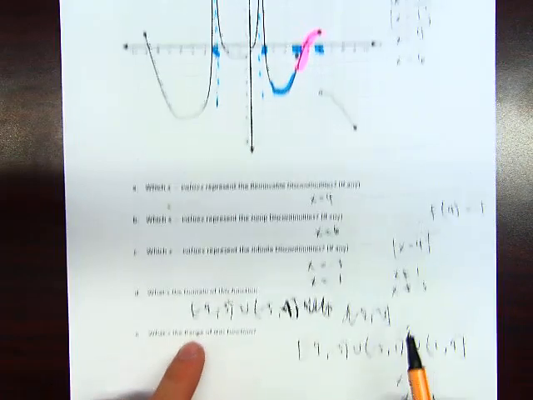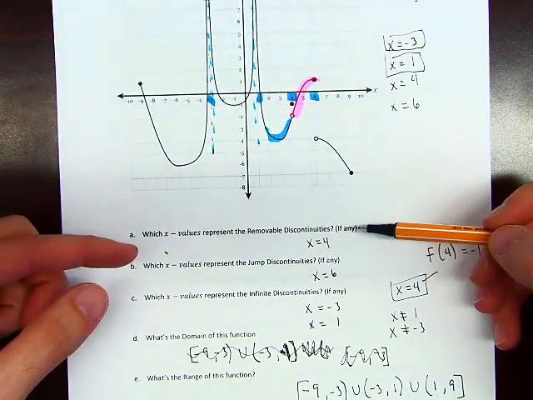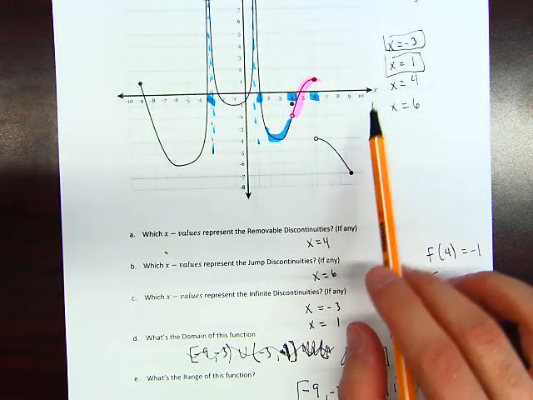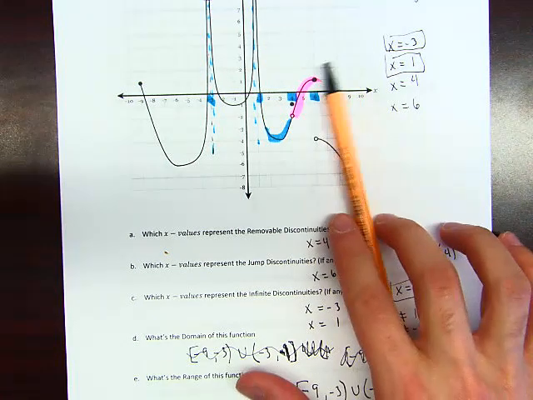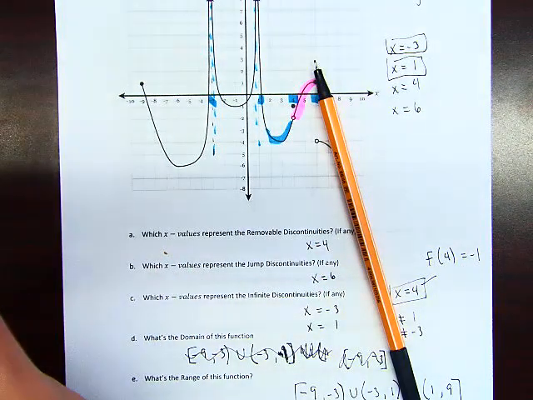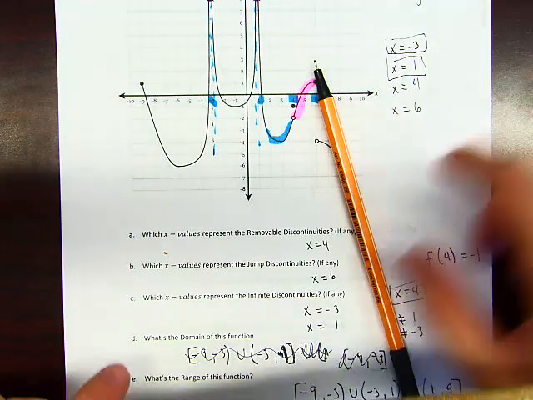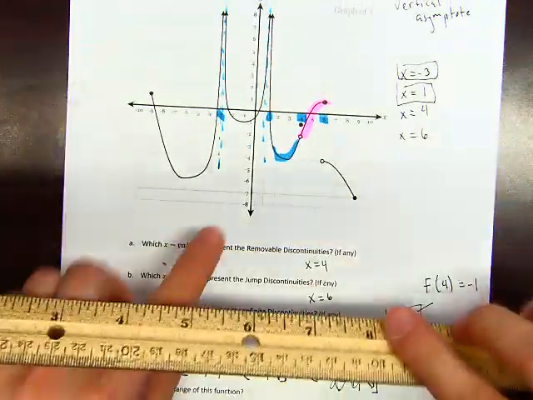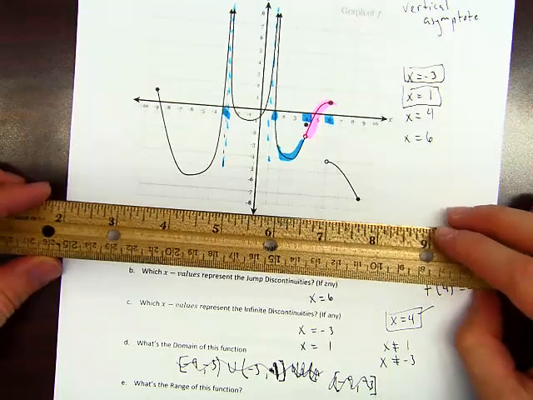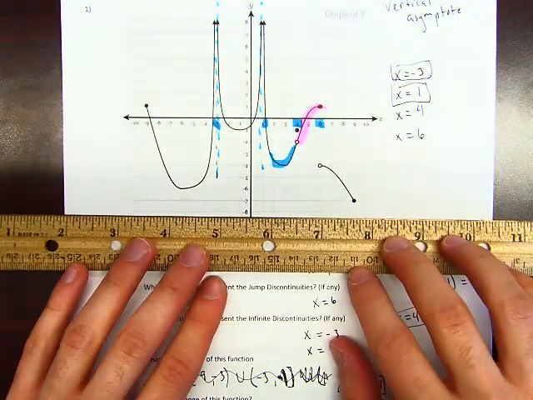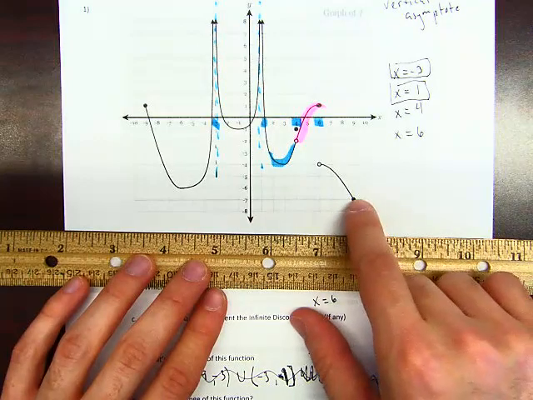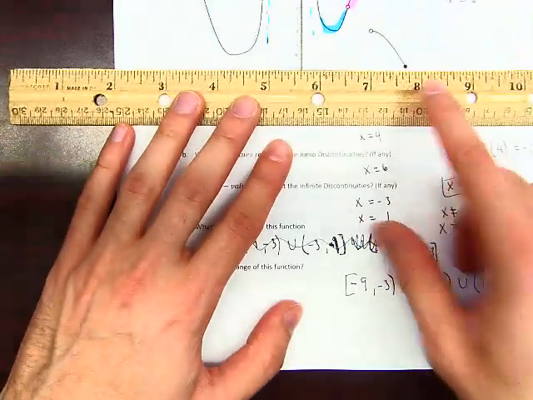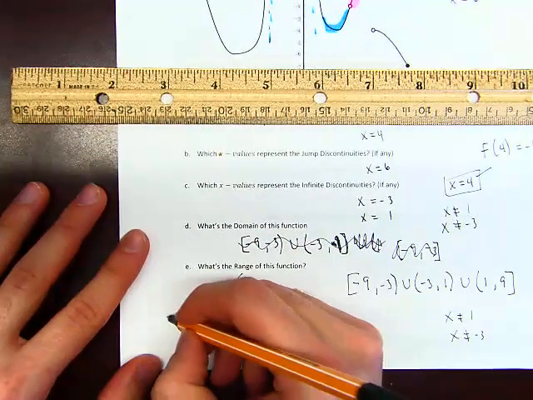Now here for the range, let's look at the range. How far low can you go? How far high can you go? When we talk about how low we can go, what I like to do sometimes is get a ruler. Have to look from the bottom to the top. So let's see. What's your lowest y value? Is it at -infinity? No, because it just stops at -7. So here, notice that at -7, that is your lowest y value. So for the range, we're going to put -7.